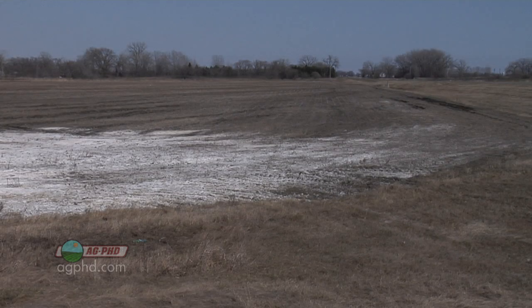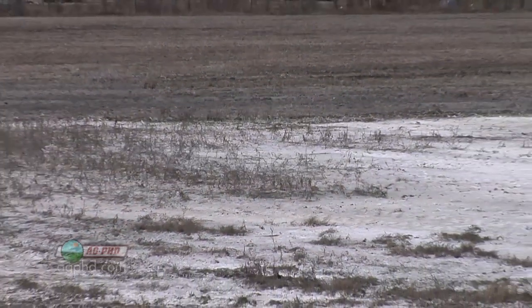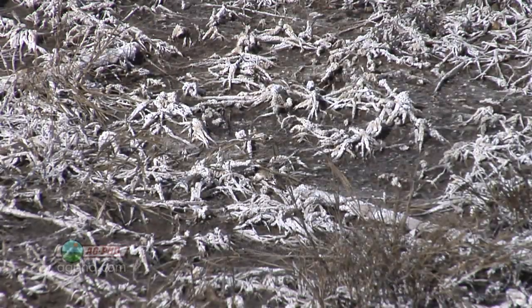A lot of times we'll see those spots of the field just turn white, and eventually not even weeds will grow there. It's that bad. So it's important that we fix those areas of our field, and there are a number of things that you can do.